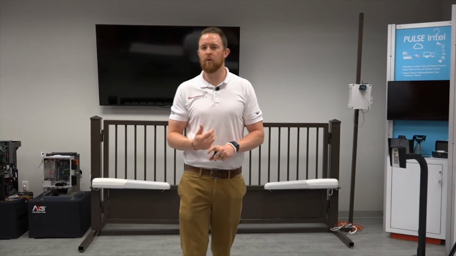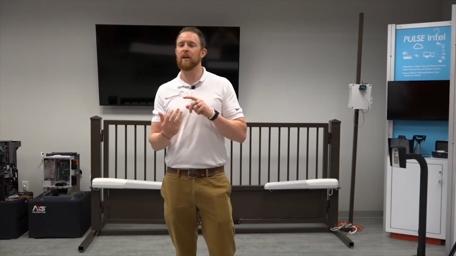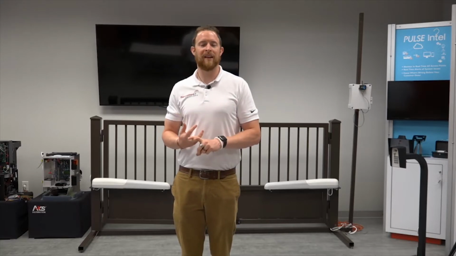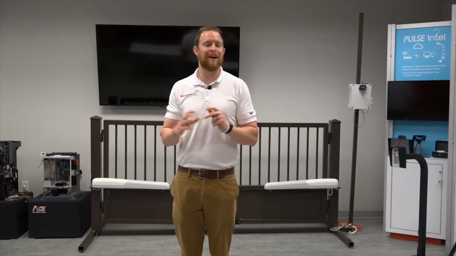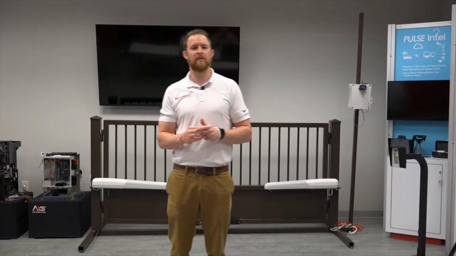There's no port forwarding of IP addresses. There's no running long trenches of wire. There's no worrying about getting the IT department involved. We don't have to worry about any of that that comes along with traditional access control. And so that's why we're excited about this.